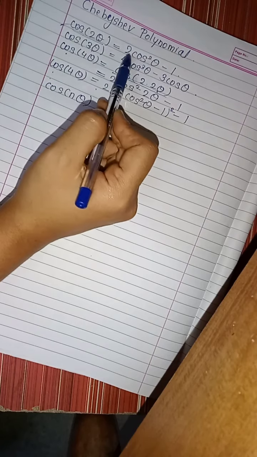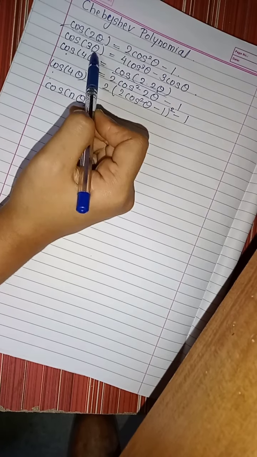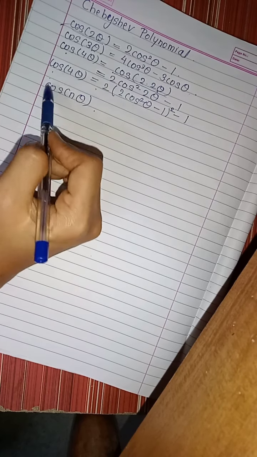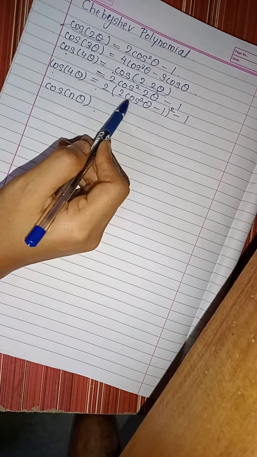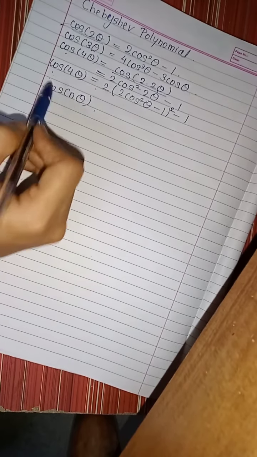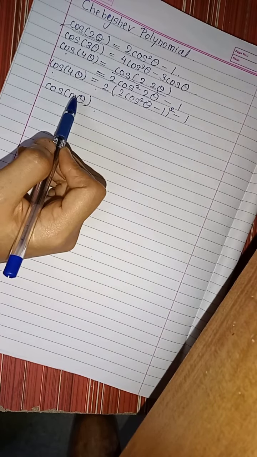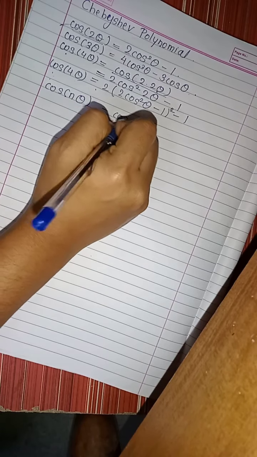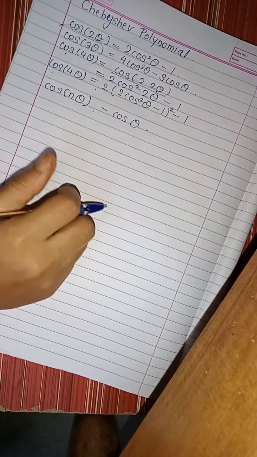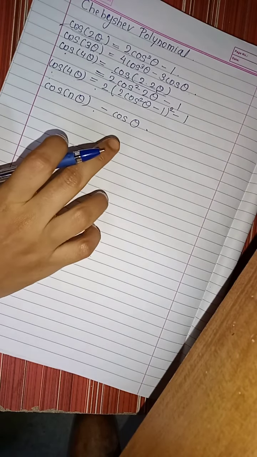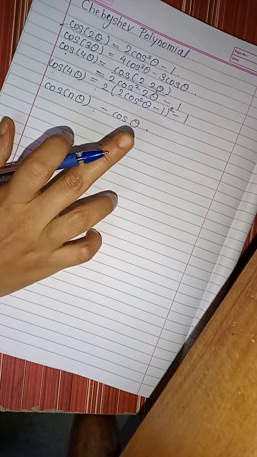So cos 2 theta is 2 cos square theta minus 1, cos 3 theta is 4 cos cube theta minus 3 cos theta, cos 4 theta is 2 into 2 cos square theta minus 1 whole square minus 1. So cos n theta can be written as a polynomial in cos theta.